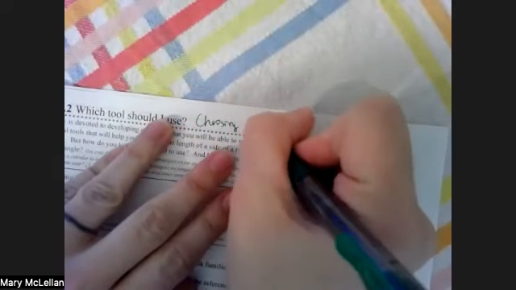Today we're going to do 4.2.2. Which tool should I use? We will be choosing between sine, cosine, tan, and the Pythagorean theorem. But that's not the star. The star is sine, cosine, and tan.